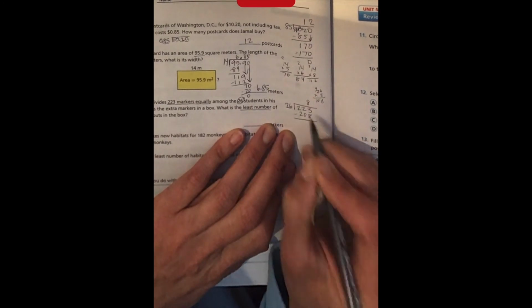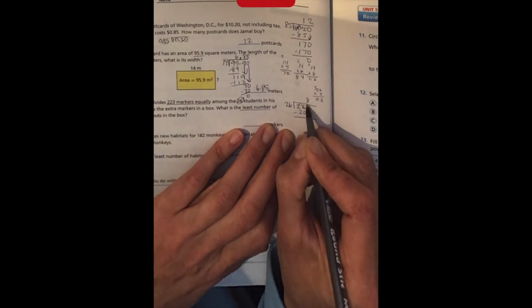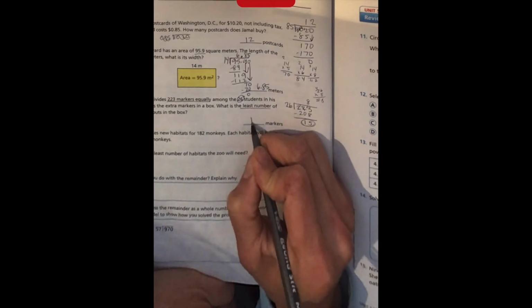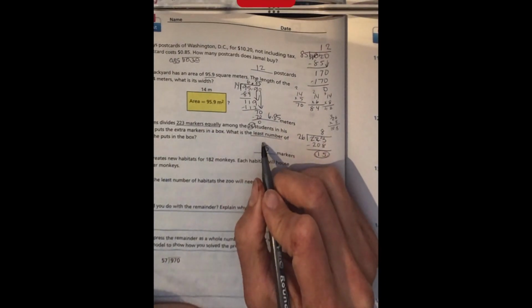208. I will subtract to 15. We've got 15 left over. So the smallest number of markers that he will put in the box when he's dividing is going to be our remainder. It's 15. Okay, that's kind of confusing, the least number of markers he puts in the box, but it's just asking for your remainder.